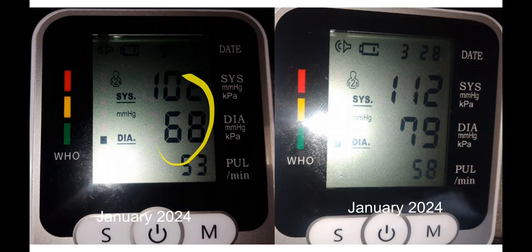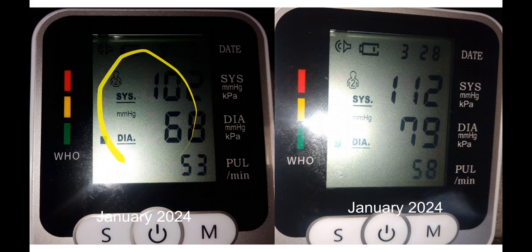Okay, this is blood pressure which was measured in January. You see that heartbeat rate is good, 53. Yeah, it's below 60. It is very good. And here blood pressure is 102 to diastolic pressure 68. It means the pulse pressure is only 34. Okay, 34. But this was done already when I had rested enough.